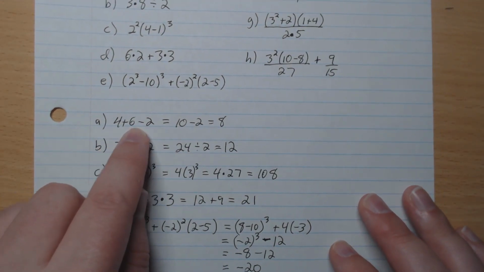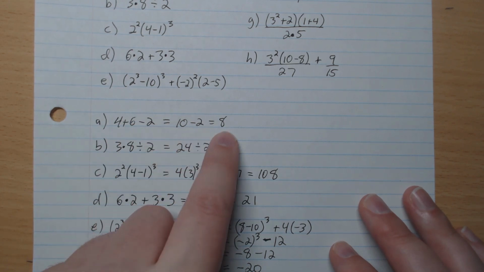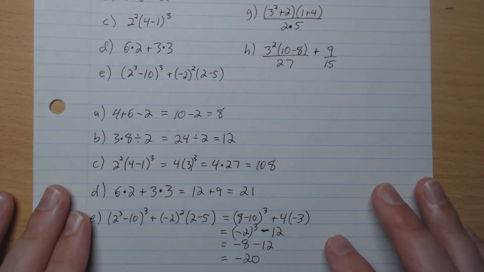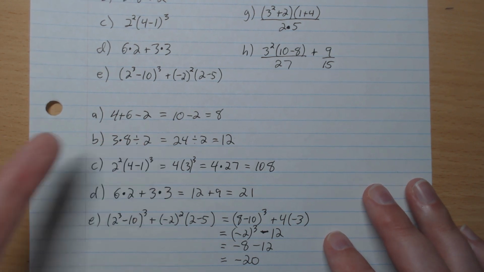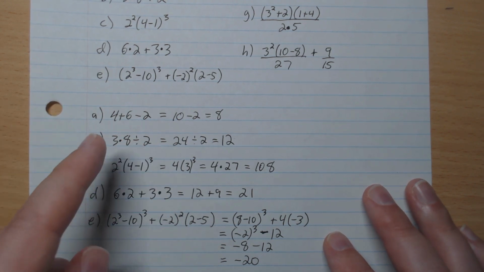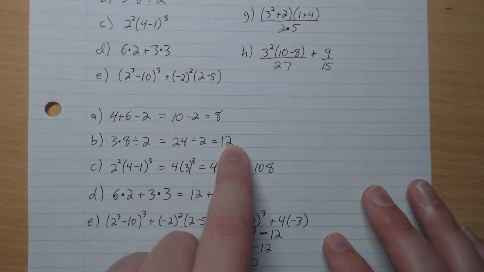A, 4 plus 6 minus 2, so we just read it left to right. So we got 10 minus 2, 8, as such. B, 3 times 8 divided by 2. The bracket and division, none of them comes first. You go left to right. So we go left to right, so 24 divided by 2, which gives 12.